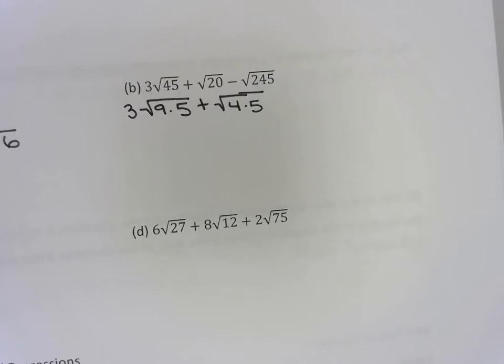Nope. 245 divided by 36? Nope. 245 divided by 121?